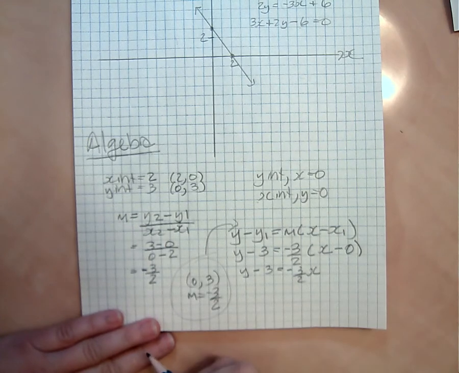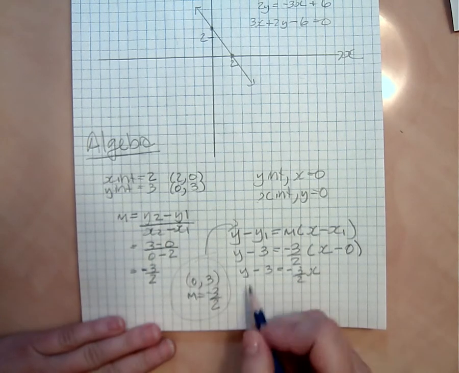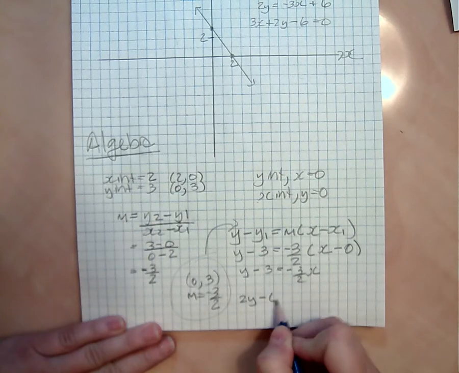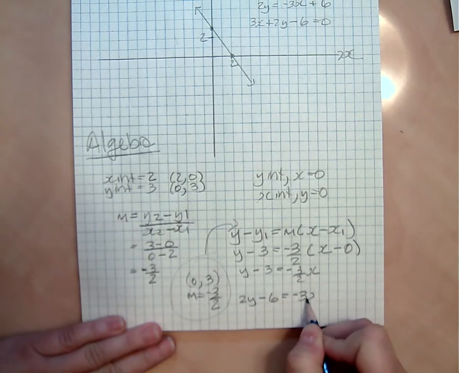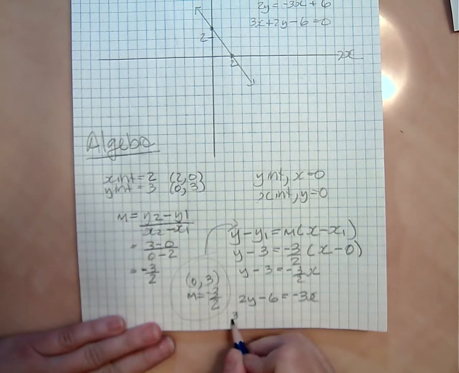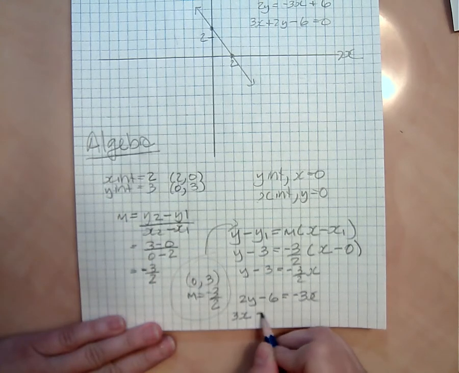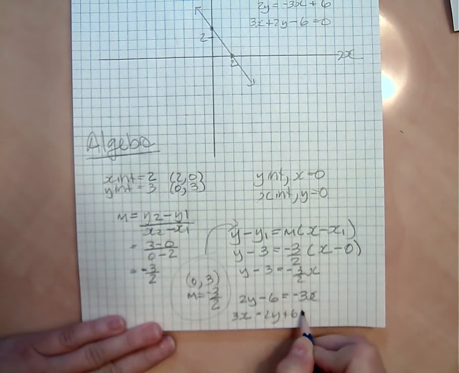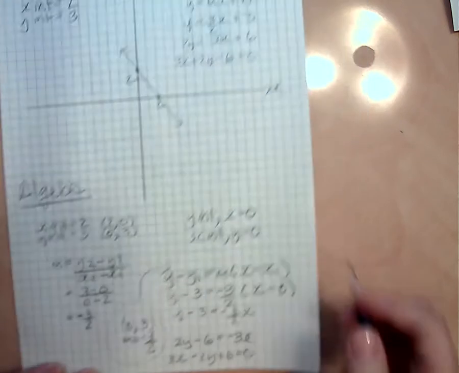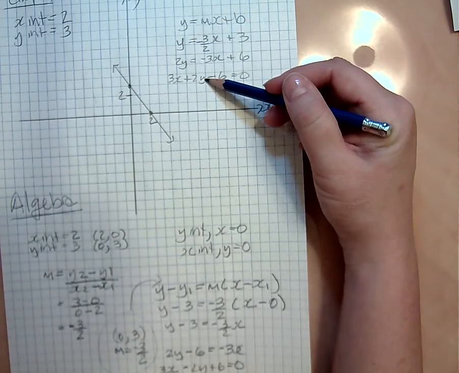Got to multiply both sides by 2, which is the lowest common denominator. 2y minus 6 equals negative 3x. Bring negative 3x over. I have 3x minus 2y plus 6 equals 0. And yes, of course, 3x plus 2y.